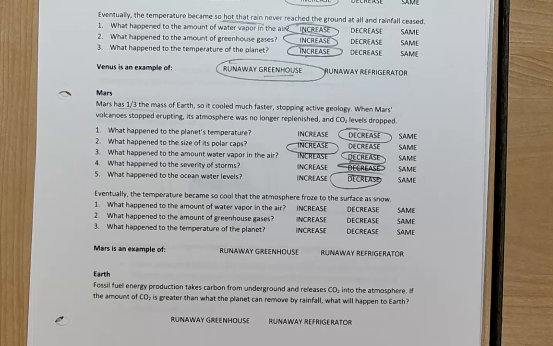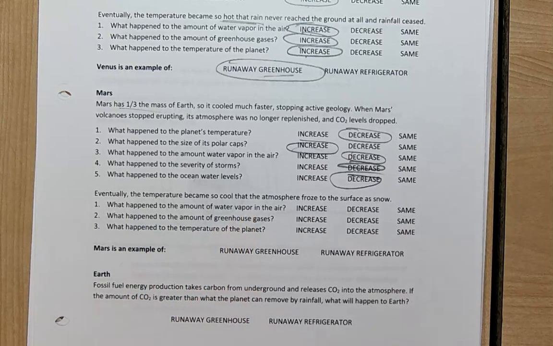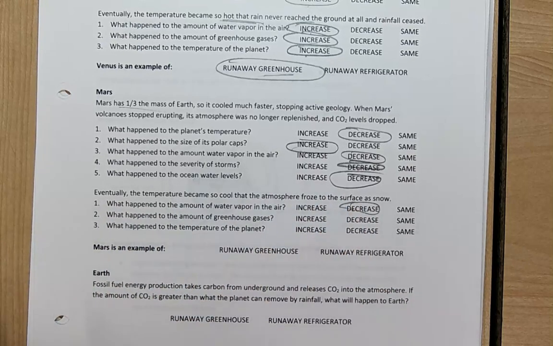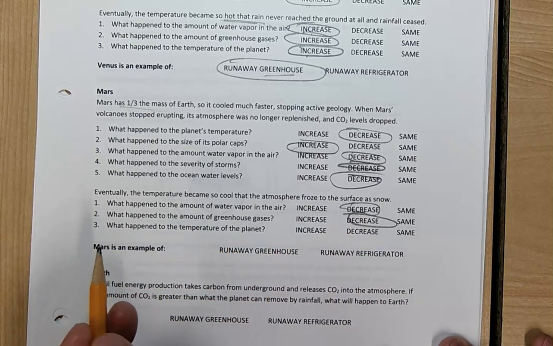And so the water levels went down, down, down. Eventually the planet got so cold that the water couldn't evaporate anymore. And you've broken the thermostat again. When all the water vapor in the atmosphere froze as snow, then the greenhouse effect collapsed.